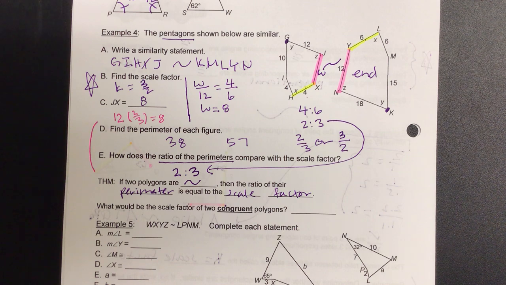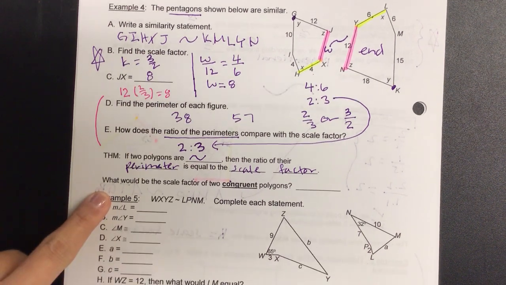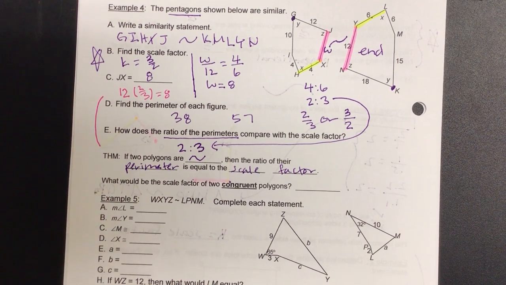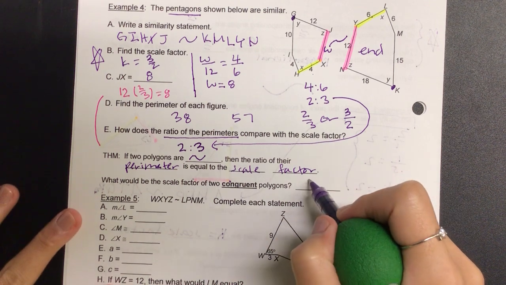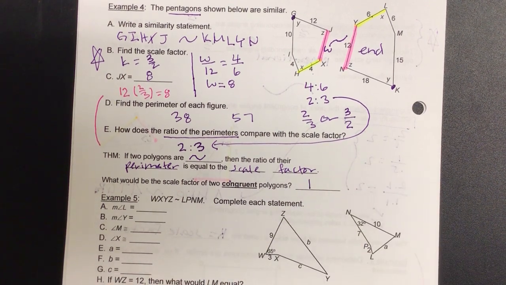So here's a question for you. Jet, let's read the next one on the bottom right here. What would be the scale factor of two congruent polygons? So if I have an item, and exactly the same item, what's the scale factor between these two? 1. It's 1. Because everything about it is identical.